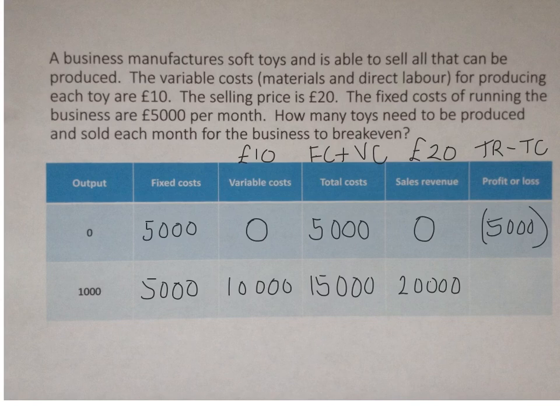In business studies, as soon as it's a negative number, you're not allowed to write the dash in front of it like you can in maths. It's a nice clear set of brackets. And 20,000 minus 15,000. And so this is a positive number, and so I can see clearly it's 5,000, the profit at that 1,000 units.